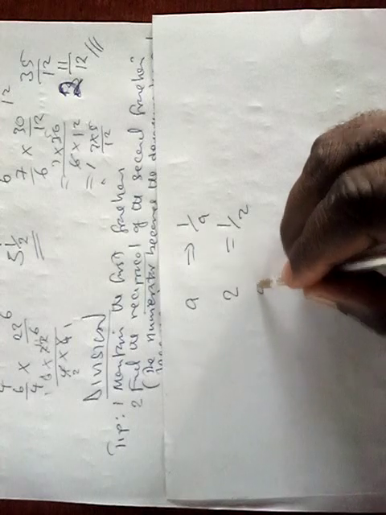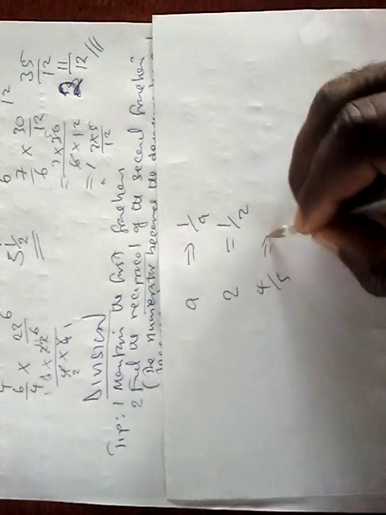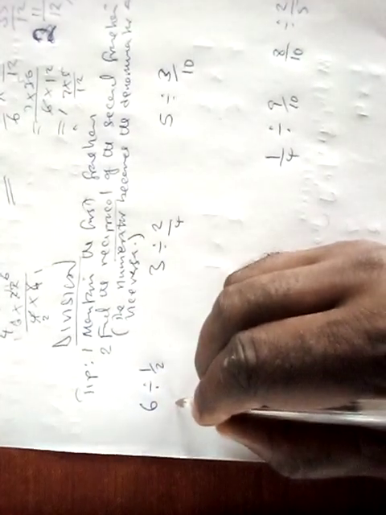Okay. So when we talk about inverse, we are saying if you have A, its inverse is 1 over A. If you have 2, its inverse is 1 over 2. If you have 4 over 5, its inverse is 5 over 4. So you are just exchanging this. This goes down and this goes up. Okay, so in this case, you write the way it is, so it will be 6.